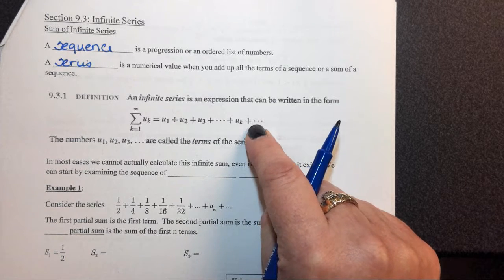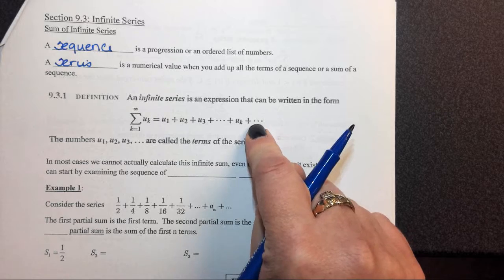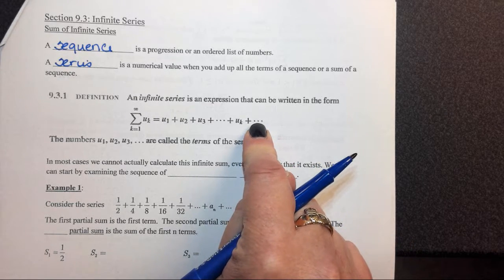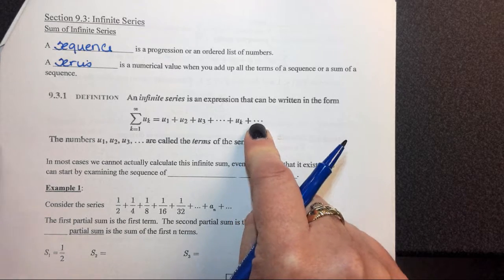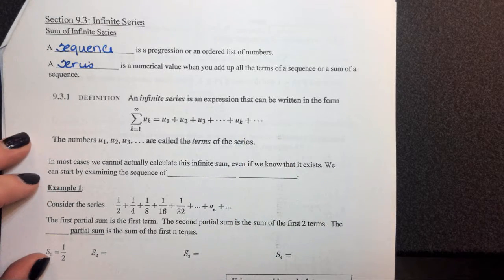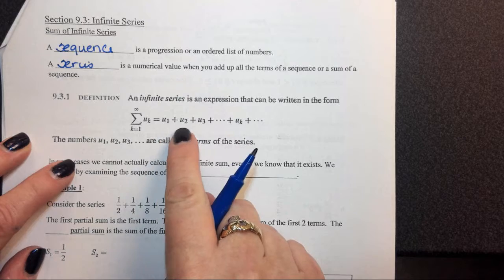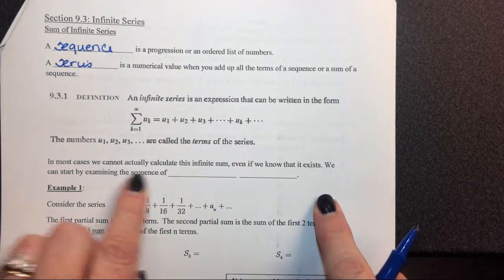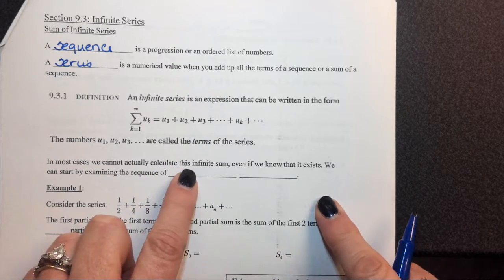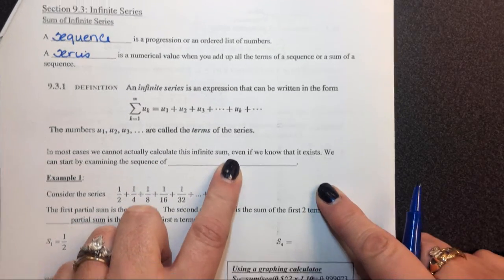And you studied a special series back in Pre-Calc and Algebra 2, which was your infinite geometric series. There's certain cases where you actually can find the sum of an infinite series, and we'll talk about that in a little bit. Remember, the a sub 1, a sub 2, a sub 3 are called the terms of the series. In most cases, we cannot actually calculate the infinite sum, even if we know that it exists.